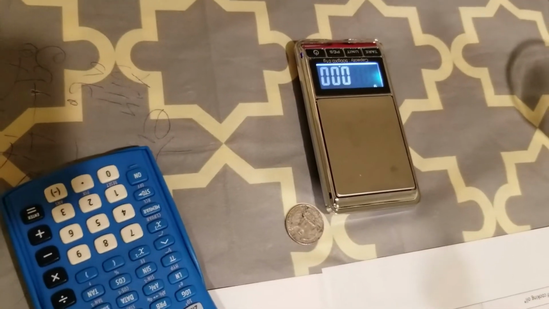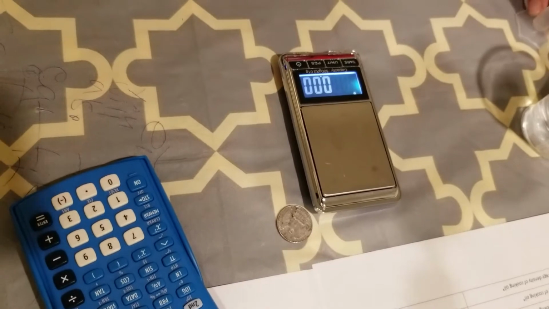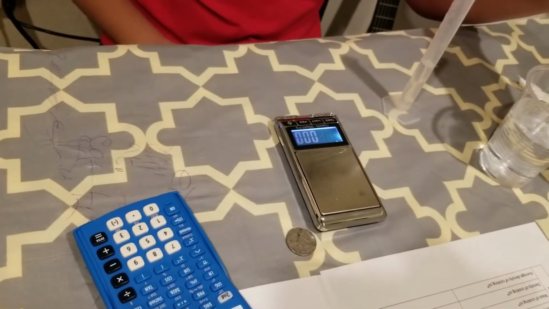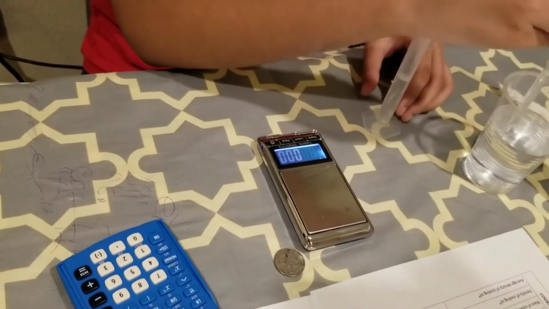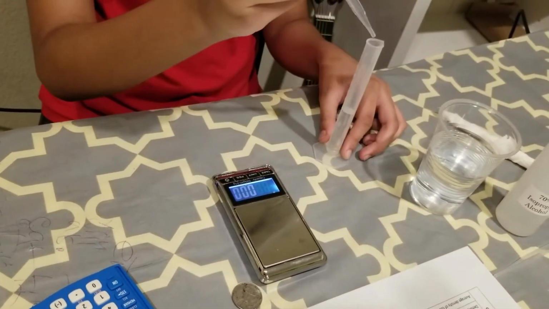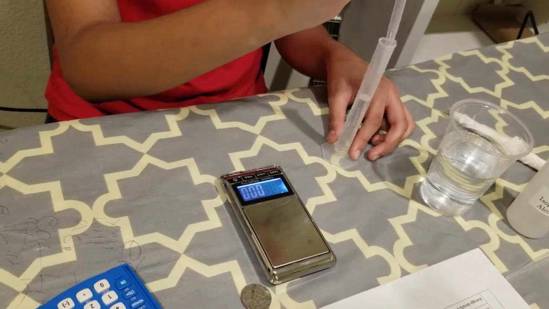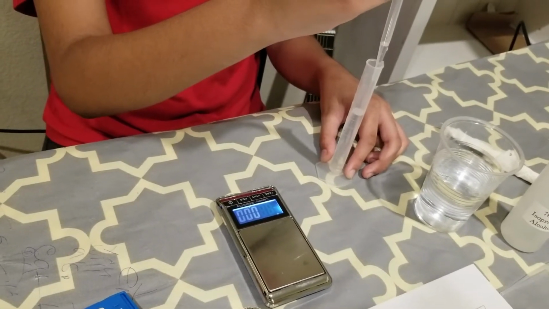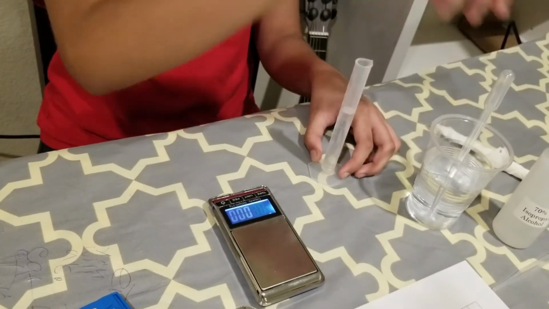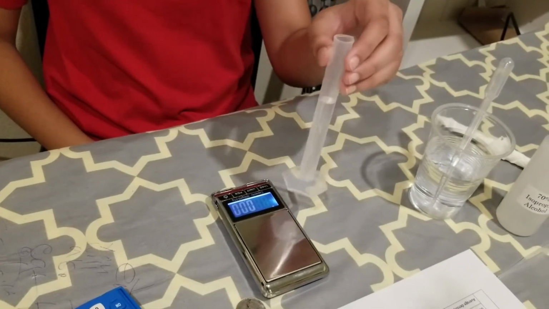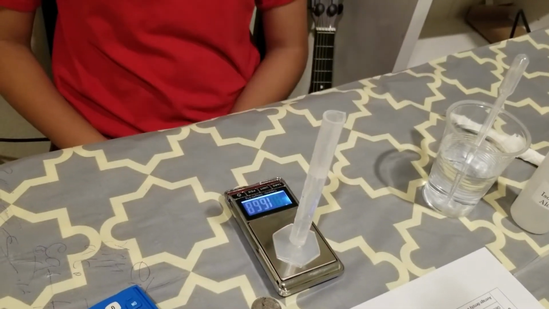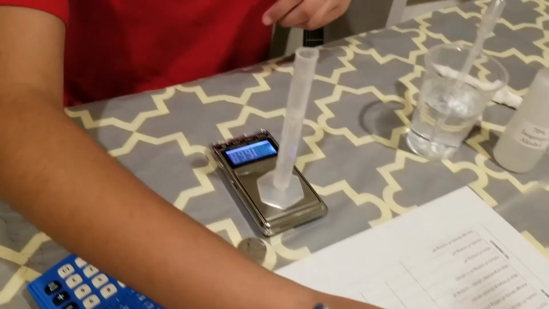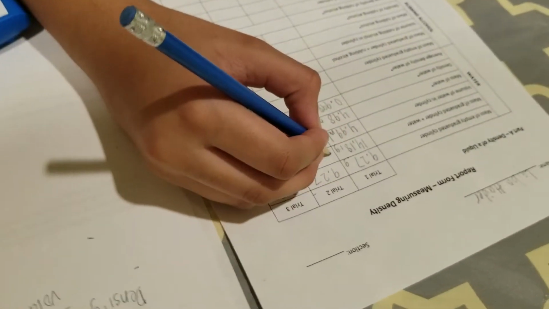Okay, to the graduated cylinder, add a little bit more water until it is up to like 7.5 milliliters. Okay, now put it back on the scale.